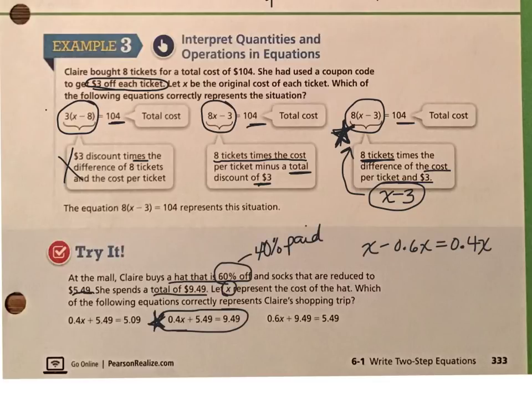All right, in this triad, notice that the hat is 60% off, which means Claire is actually paying 40% of that cost of the hat. And that's what we did in the last topic, where we subtracted that 60% discount from the original price, which is X, and you get 4/10 X, which is 40% of the price is what you end up paying. So when I take that 40% of the price plus the amount that she paid for the socks, $5.49, we get a total of $9.49, which is this second equation here in that list.